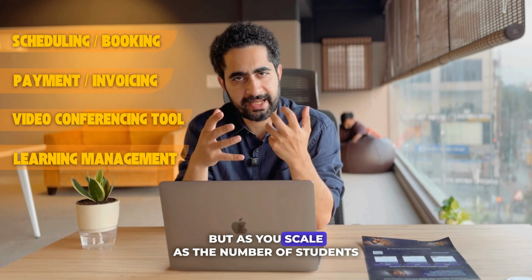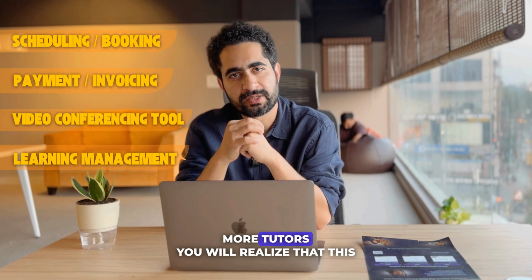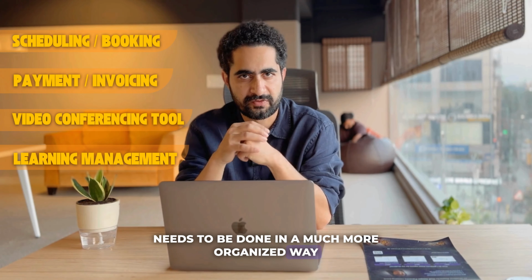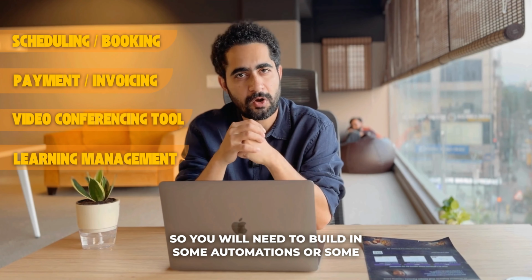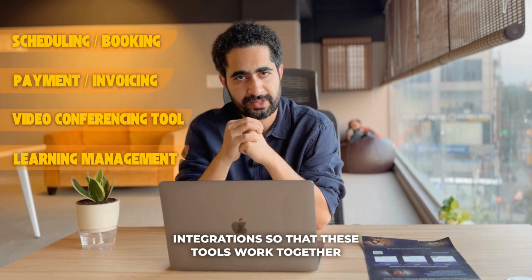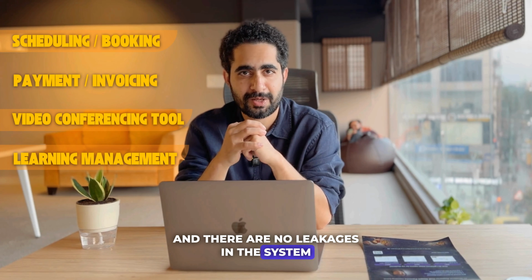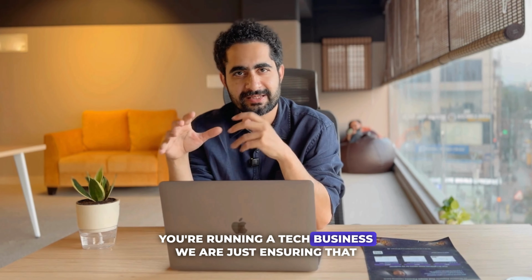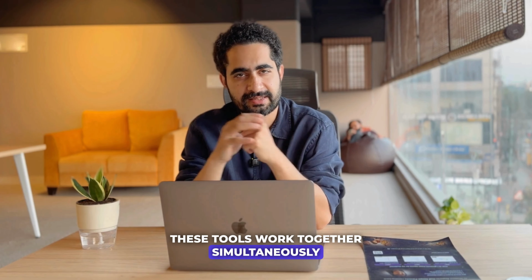But as you scale, as the number of students increase, as you start working with more tutors, you will realize that this needs to be done in a much more organized way. These tools don't really talk to each other, so you will need to build in some automations or some integration so that these tools work together and there are no leakages in the system. But soon you'll realize you're not running a tutoring business, you're running a tech business. We are just ensuring that these tools work together simultaneously.